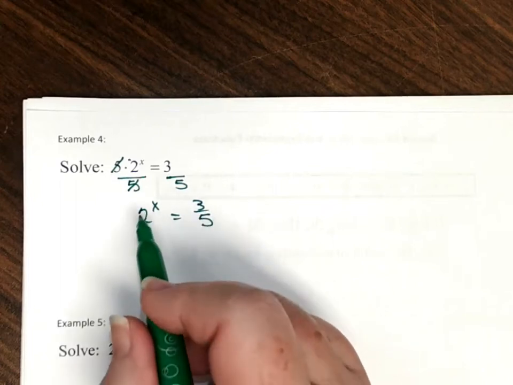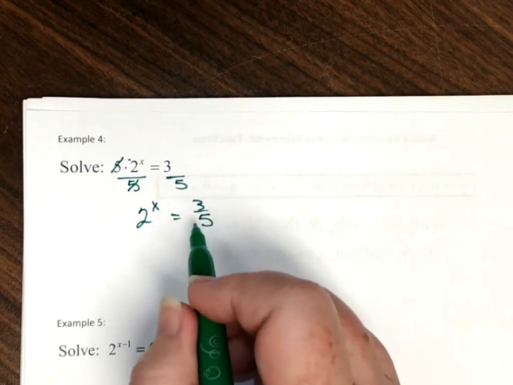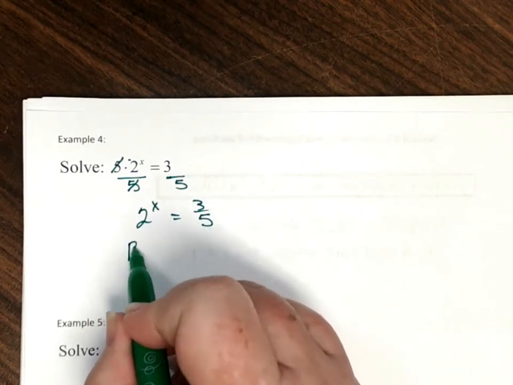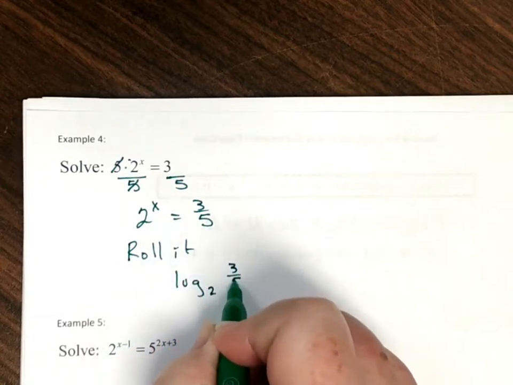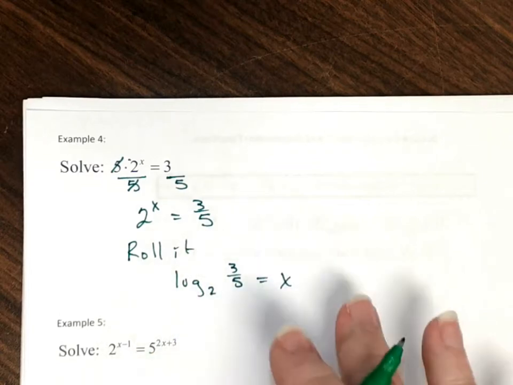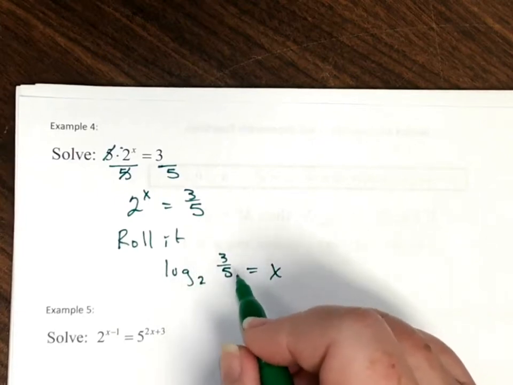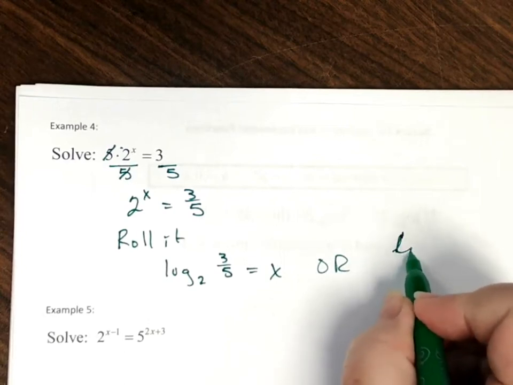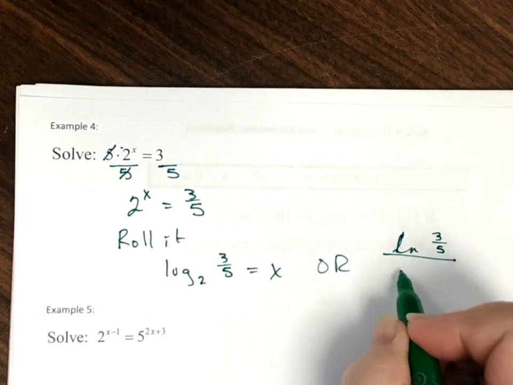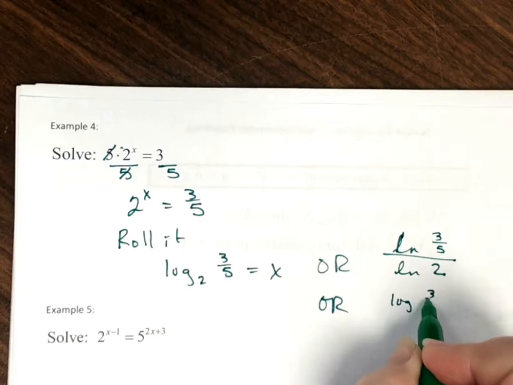Once again, x is a value that I don't know, and I can't rewrite this with a base of 2, at least not very easily, so I'm going to roll it. I'm going to write log base 2 of 3/5 is equal to x. Now I've isolated x, that's the answer, it's the exact answer, but what if they wanted me to write it in terms of natural log or common log? Then I would write natural log of 3/5 divided by the natural log of 2, or common log of 3/5 divided by the common log of 2.